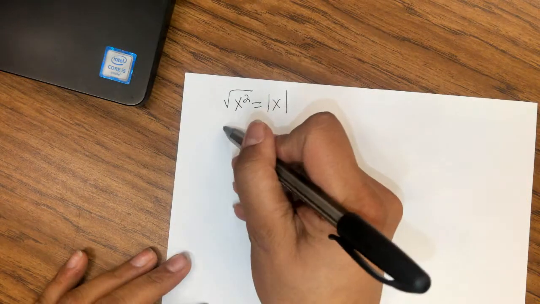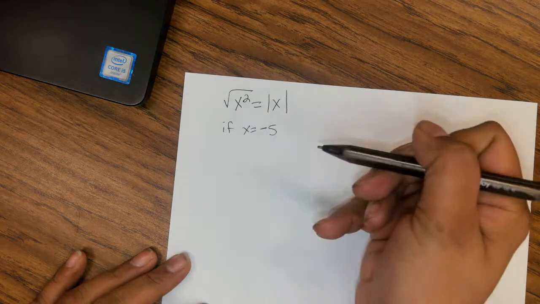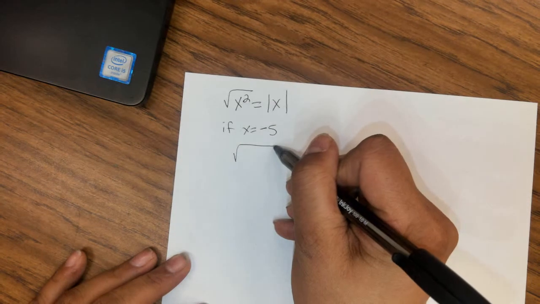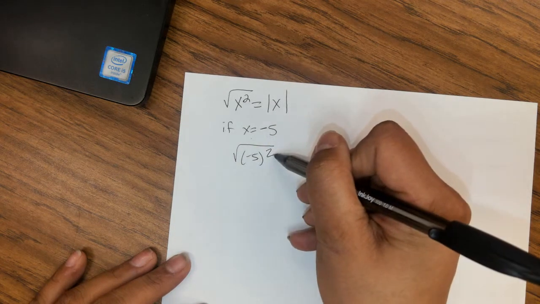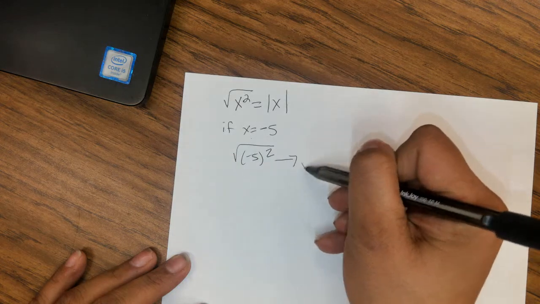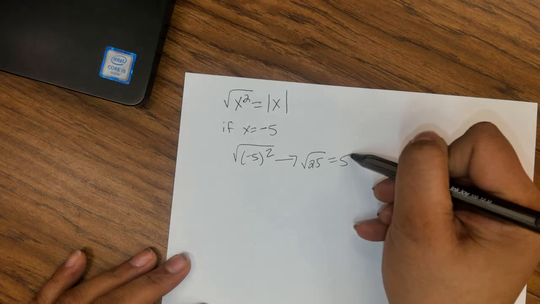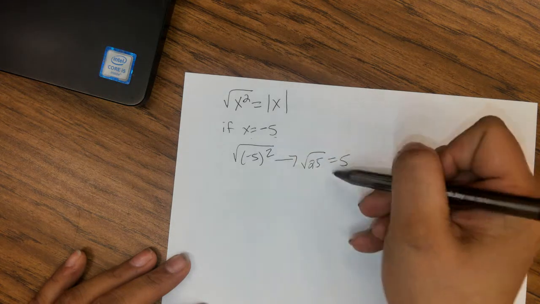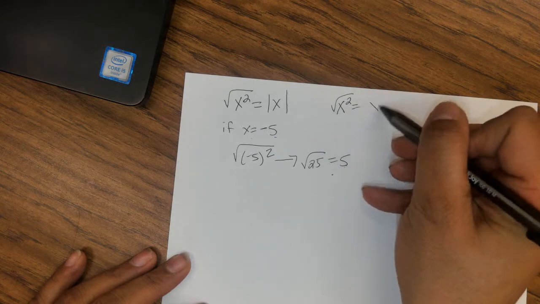For example, what if x is, let's say, -5? If I take the square root of -5 squared, that will come out to be the square root of 25, which is just 5. So see how we did not get -5? It's not correct to say the square root of x squared is just x.